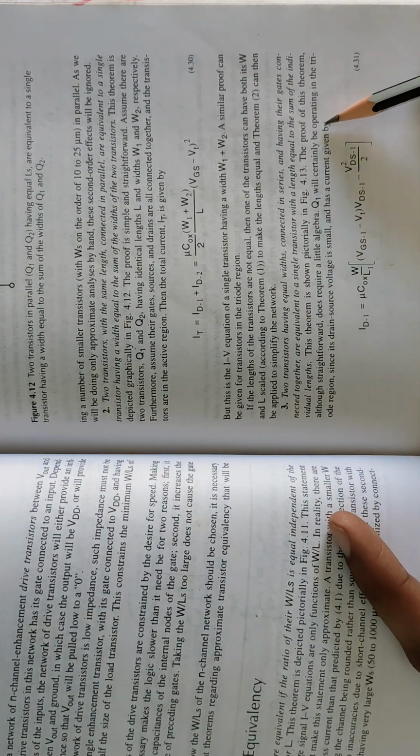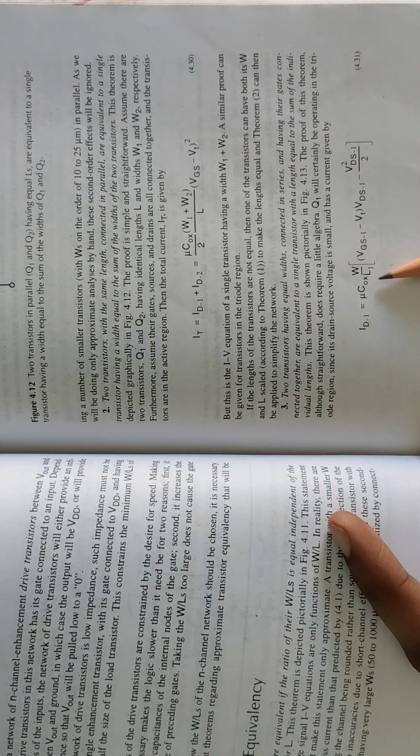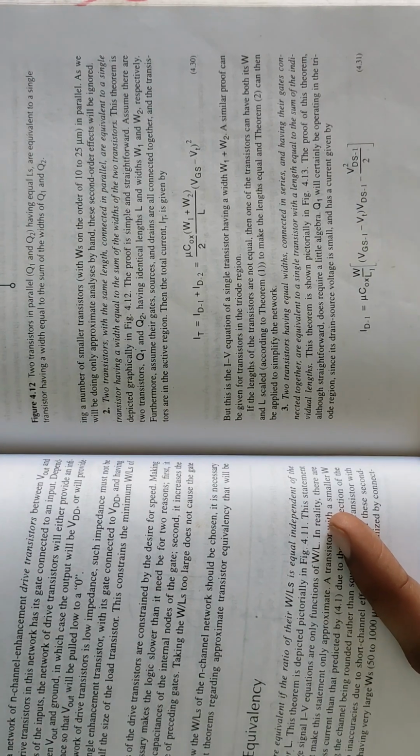Q1 will certainly be operating in the triode region since its drain source voltage is small, and has current given by ID1 equal to mu C_ox W by L1 into (VGS1 minus VT) VDS1 minus VDS1 square by 2.